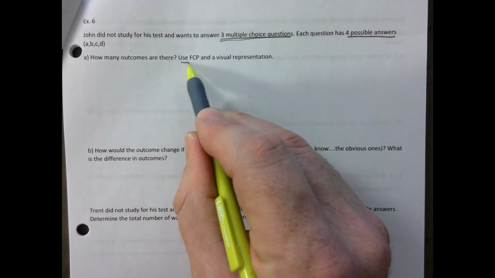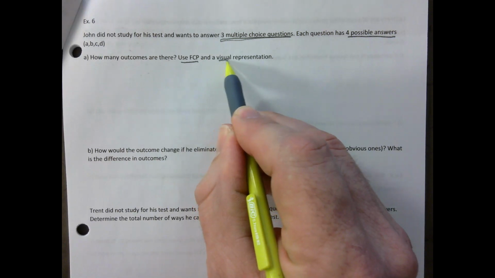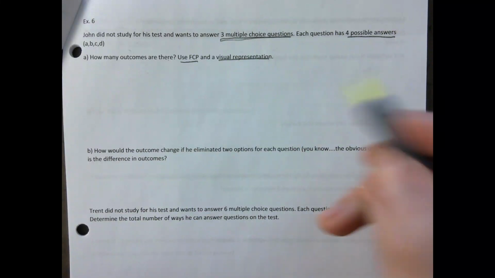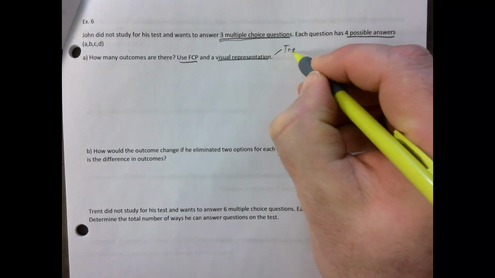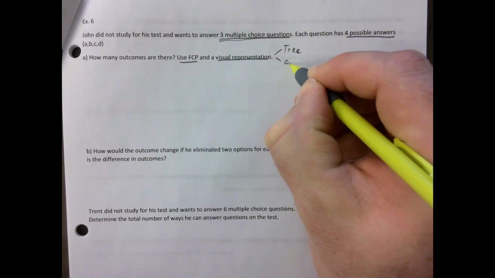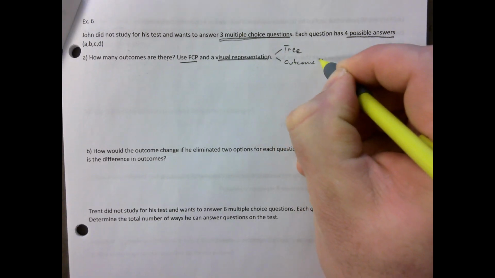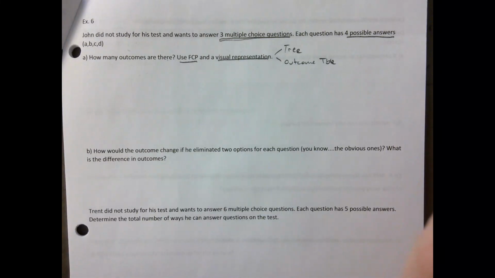I want you to use the fundamental counting principle and some sort of visual representation. So that would be a tree diagram or an outcome table. You can do a tree or outcome table. That's what the province means with a visual. Venn diagram would also work, but I don't think it would apply in this case.